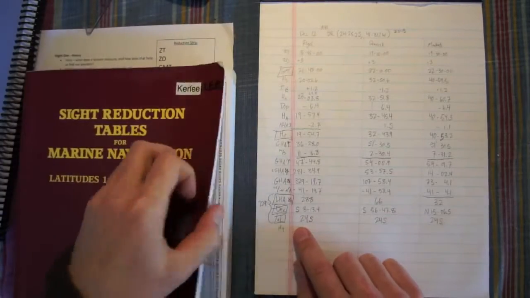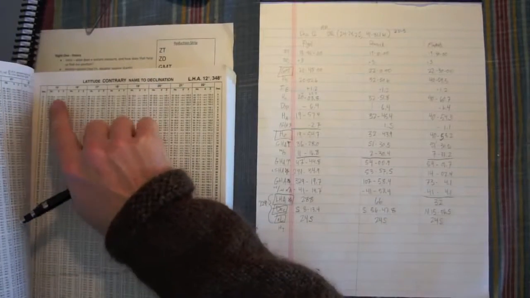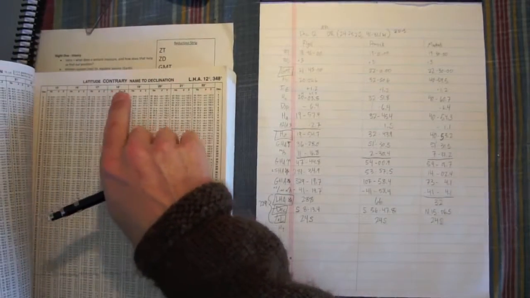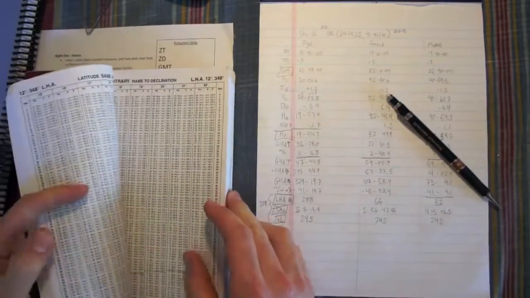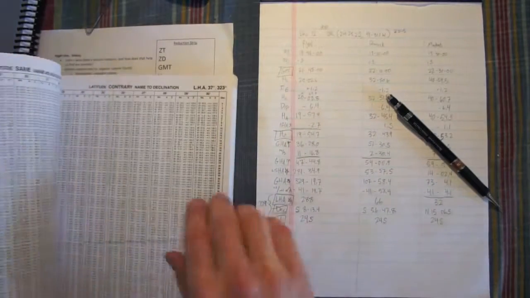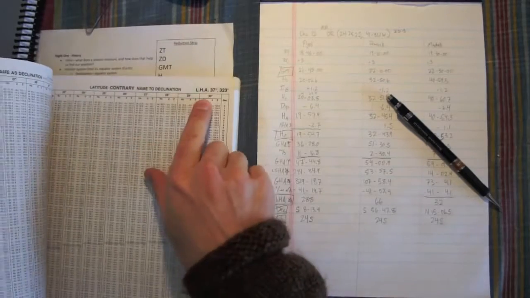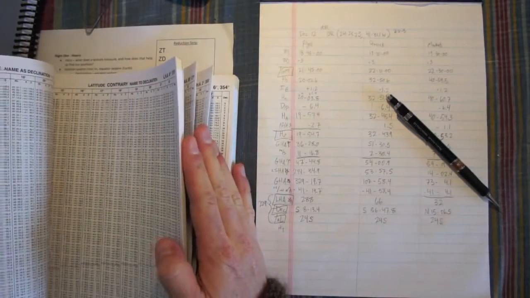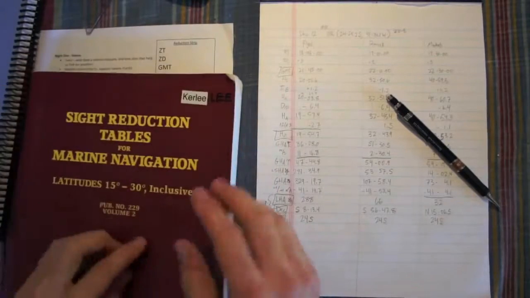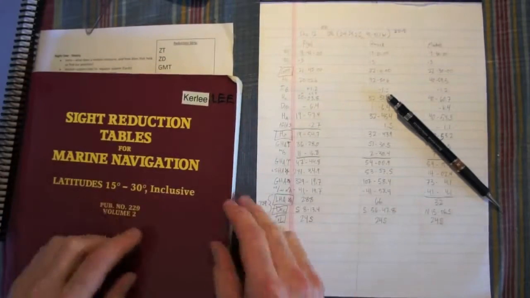The book is divided in two bits. Here we've got latitudes 15 through 22, north or south. And then in the back of the book, you have other latitudes that are 23 through 30. So this book is divided into two halves, the first half and the second half, that cover the whole range of latitude.